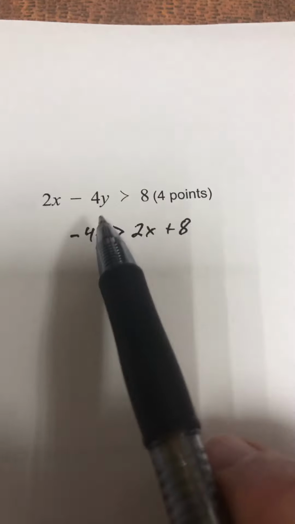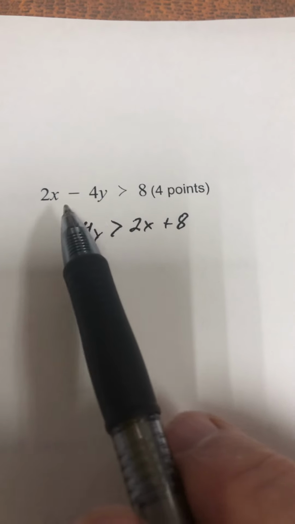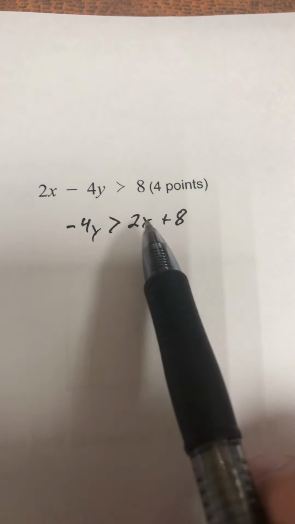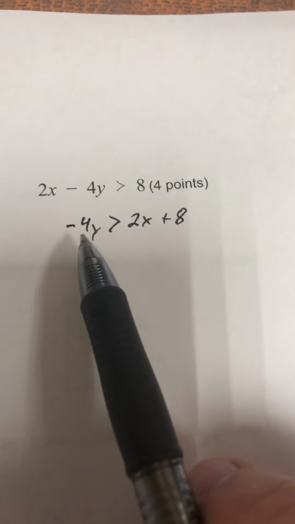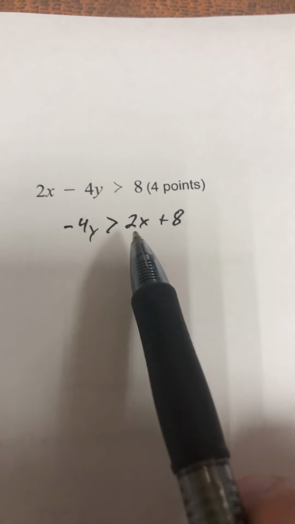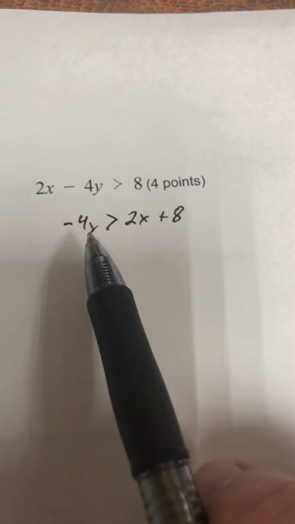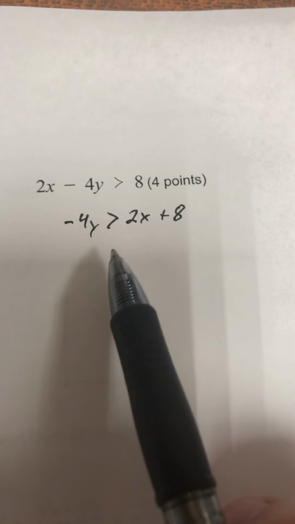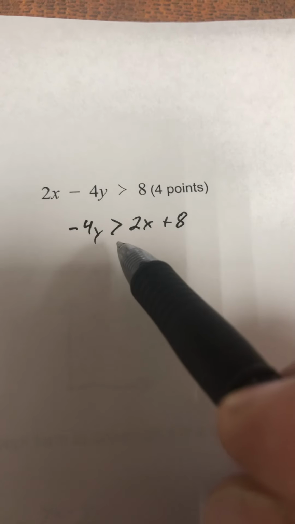For the next one, I started you also. I got rid of the 2x. I want to get the y by itself, so now you're going to have to divide by a negative for everything. When you do that, you have to flip this sign. Remember, when you're dividing by a negative, you flip the sign.